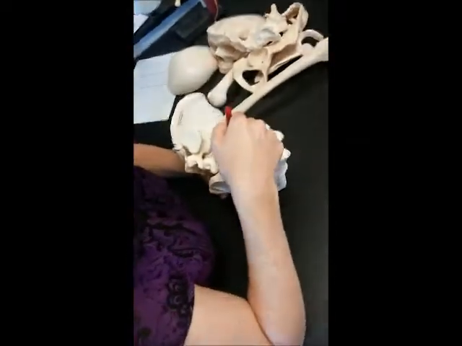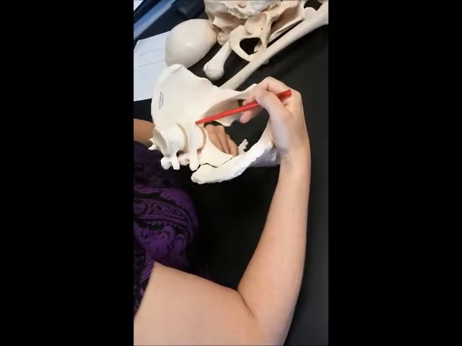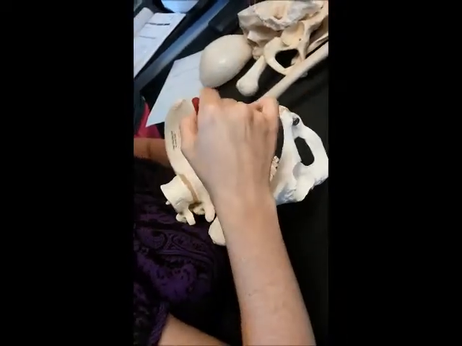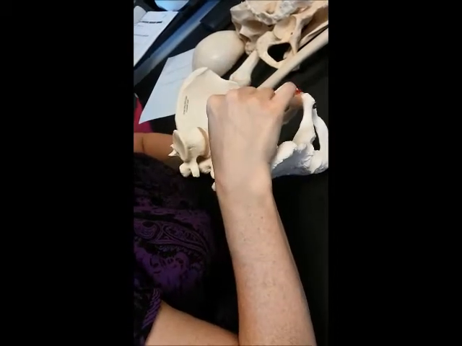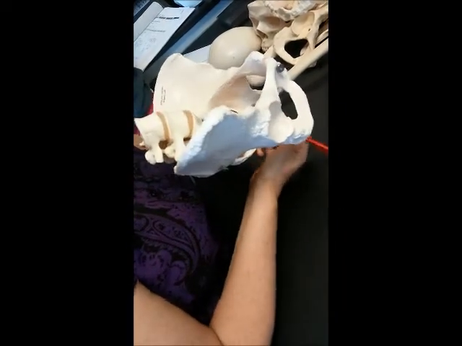Pelvis includes the SI joint, sacroiliac joints, includes lumbosacral joint, which is right here, and then the pubic symphysis. So we have the pelvic inlet from the top of the sacrum to the top of the pubic symphysis. Pelvic outlet is tip of the coccyx to the bottom of the pubic symphysis.